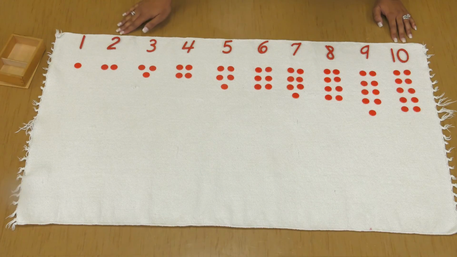Odd, even, odd, even, odd, even, odd, even, odd, even.